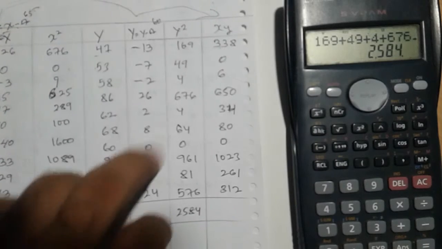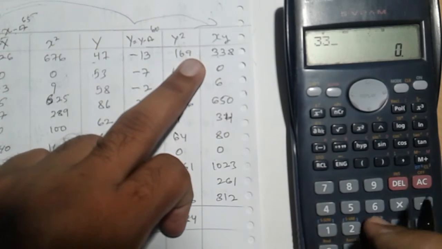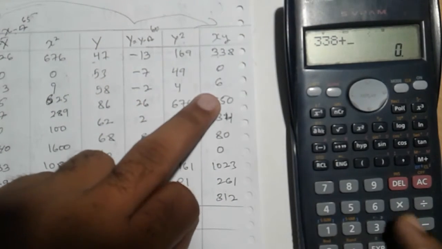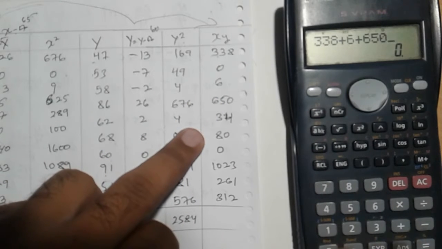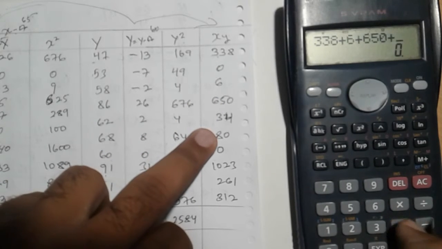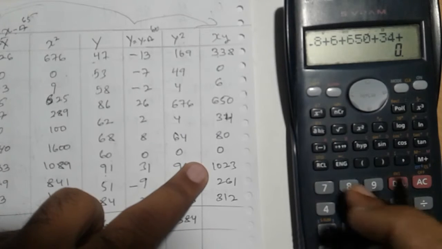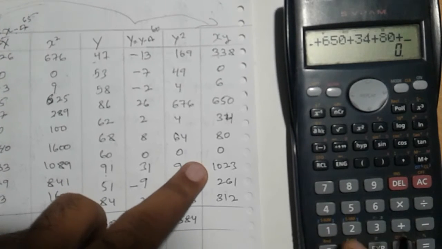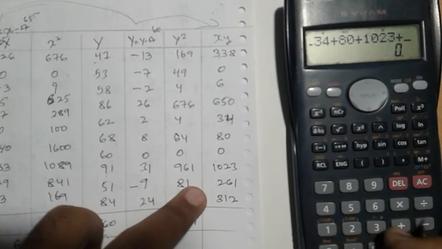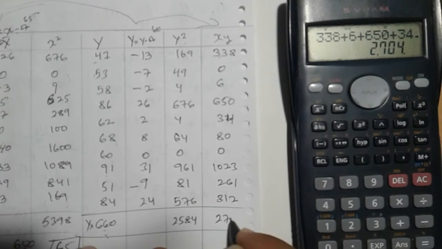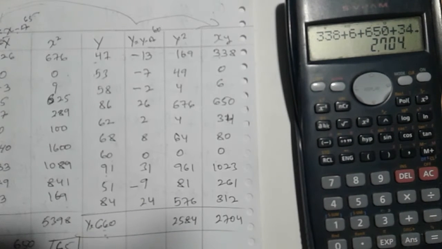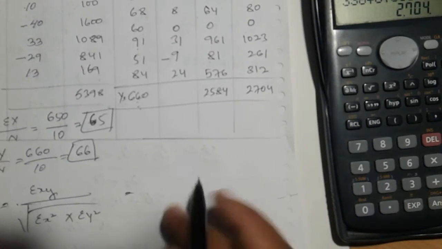Now xy: 338 plus 6 plus 650 plus 34 plus 80 plus 1023 plus 261 plus 312. 2704. Okay, so we have to substitute into the formula.